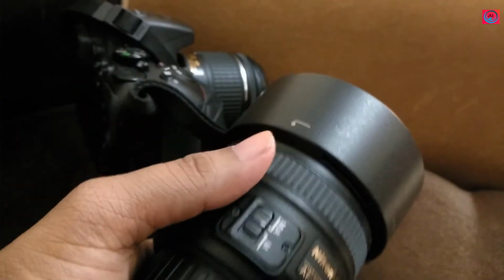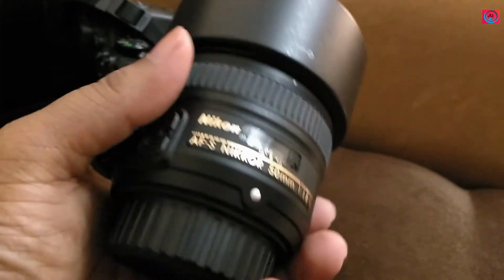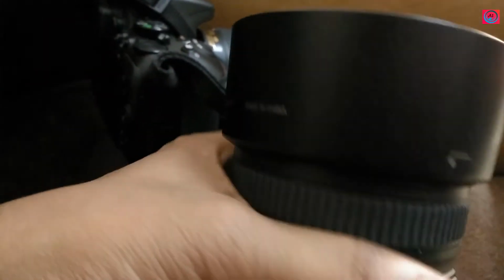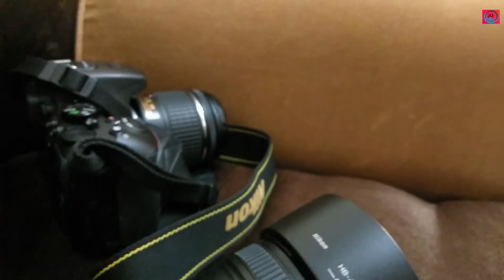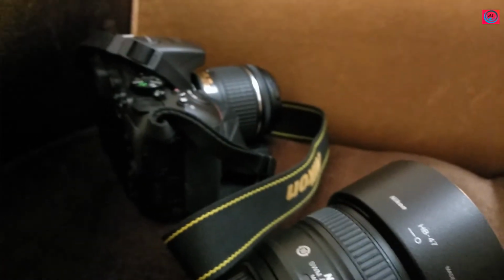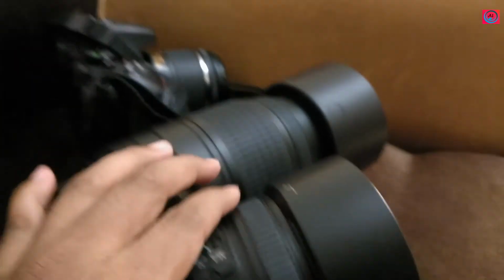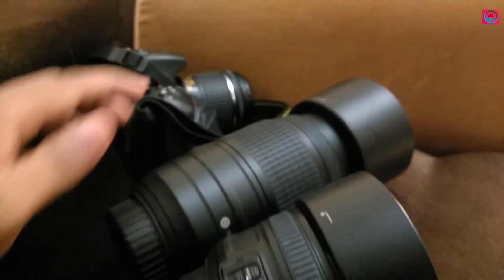Okay, and here you can change to manual and auto mode also. It's a very small lens and very lightweight also, and I got a lens hood with this one. And just open this one and you can put it on the camera and use it. It's very easy only.